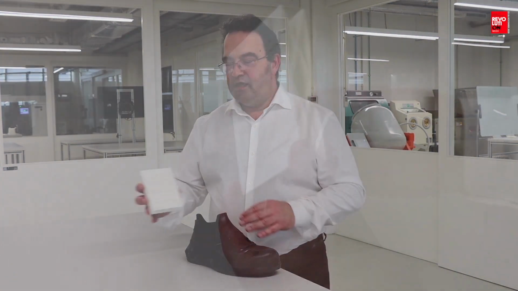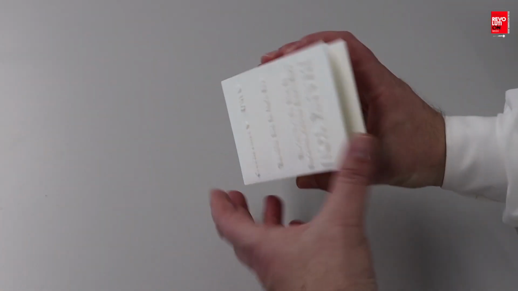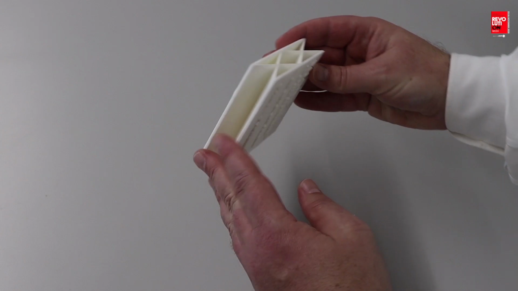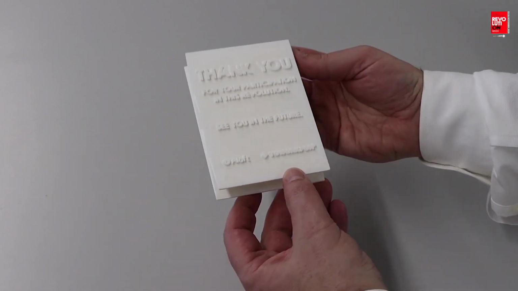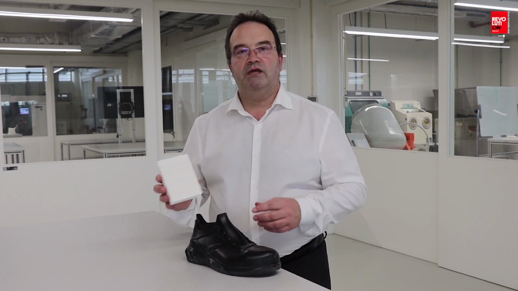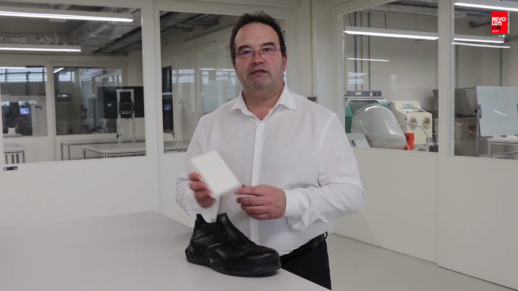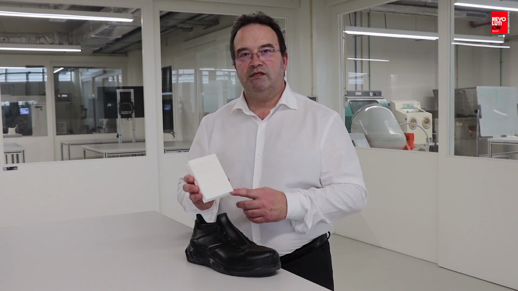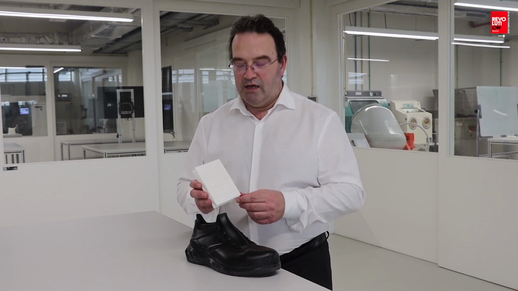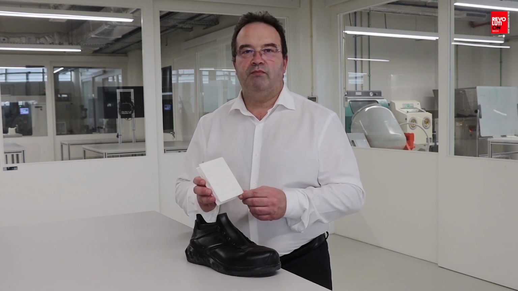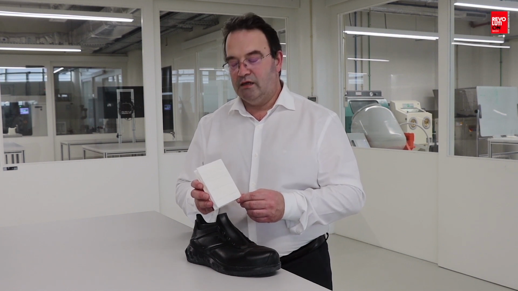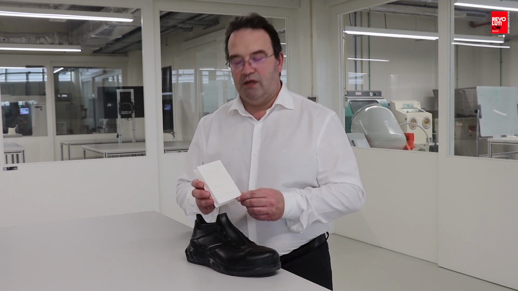Another technology that we use is this one, which is a small part, and you can see very small features in this case, like lettering, and this was done using SLS technology, selective laser sintering technology, and in this case we use powder material.